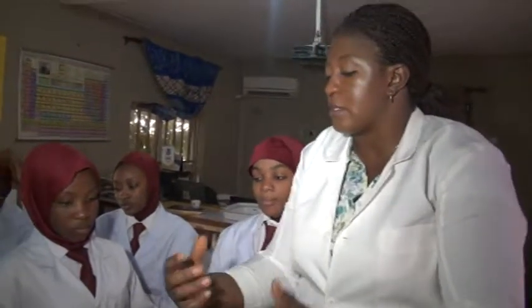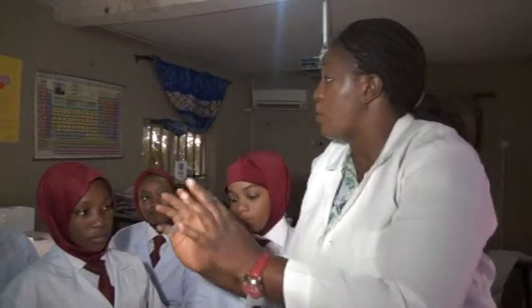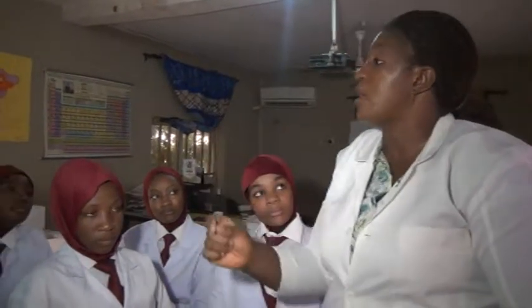Now, all these things that we have mentioned are just a few of the apparatus that we have in the lab. You have to get used to them so that by the time you start conducting your practicals, you don't need to be thinking of what is the name of this or that. The moment the teacher says, get the test tube, you already know the test tube. Get the conical flask, you already know the conical flask. So let's take it once more now. If I lift, you will tell me the names of these apparatus.